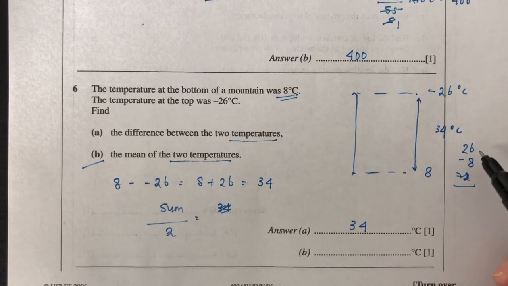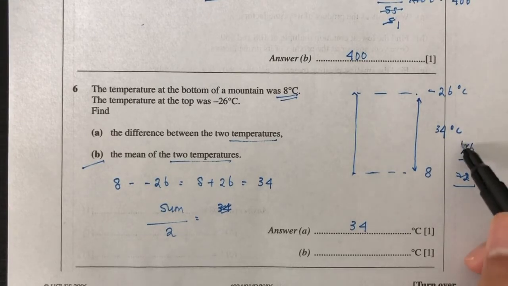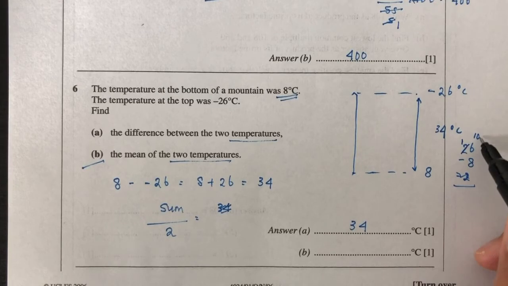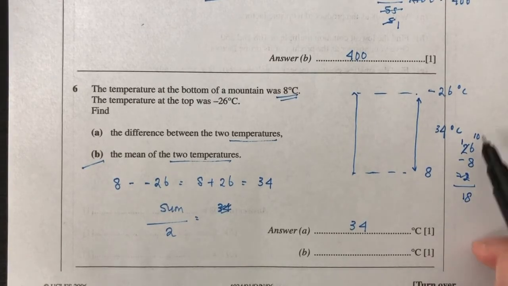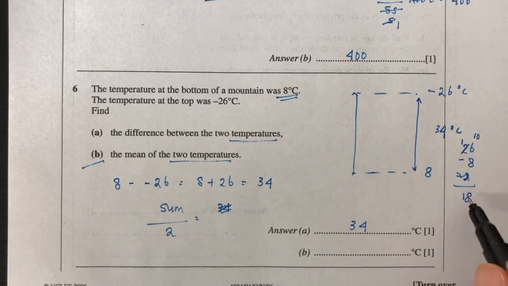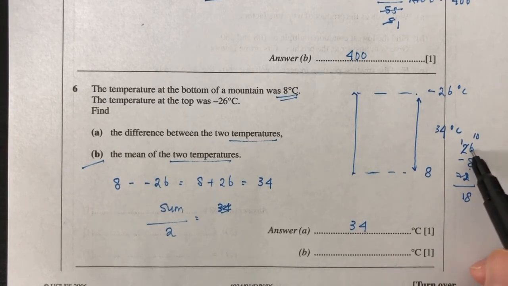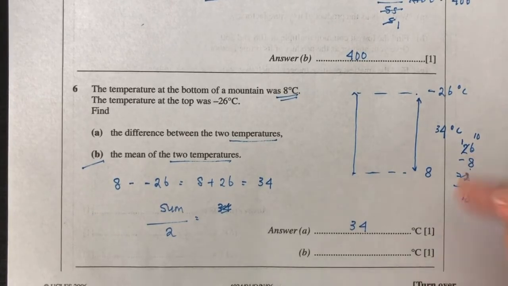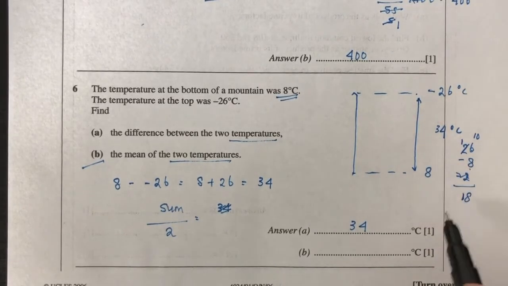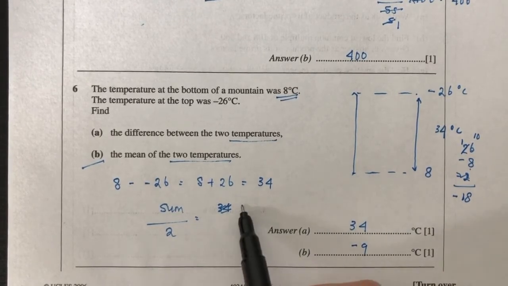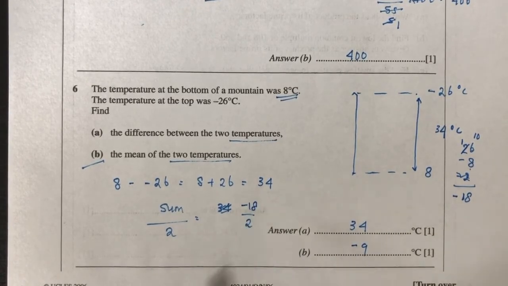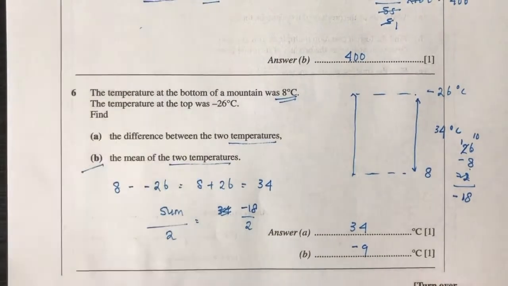We will have 18. Sorry, here will be 18. Yep, I have 18. So 18 will be the sum of those two, minus 18. And then divide by 2 will be minus 9. So minus 18 divided by 2. That is the mean temperature.